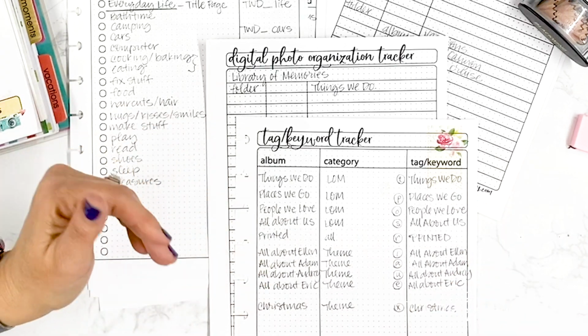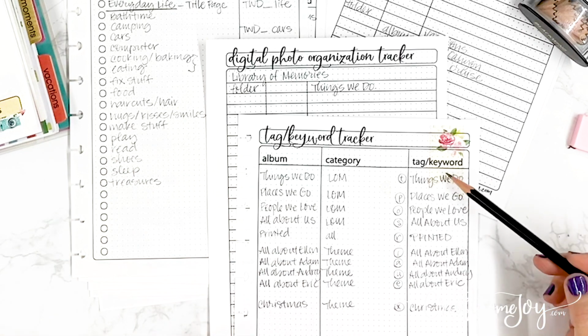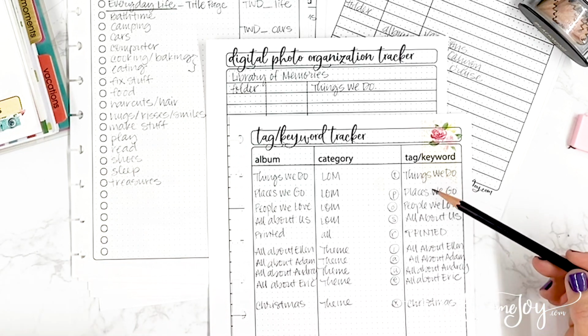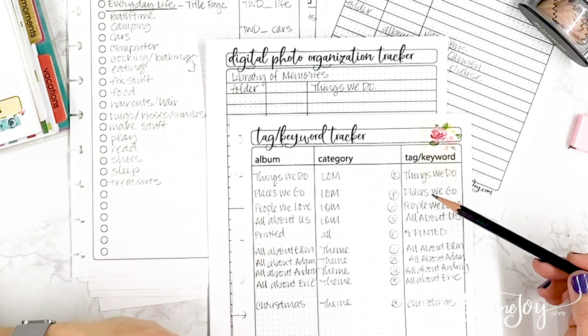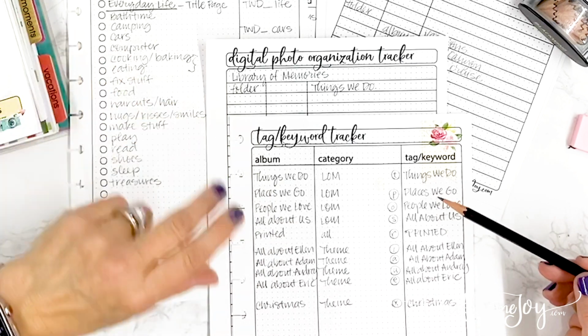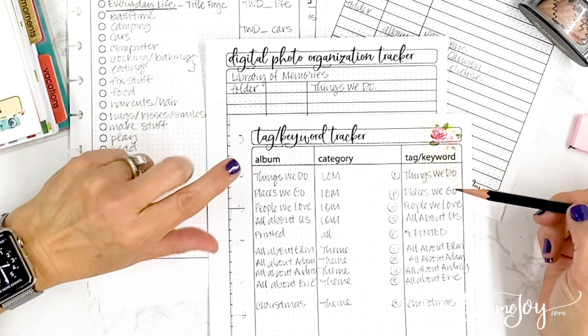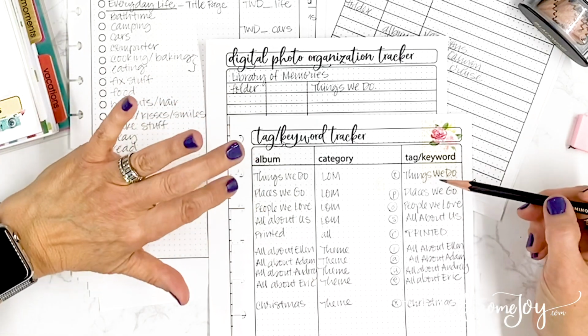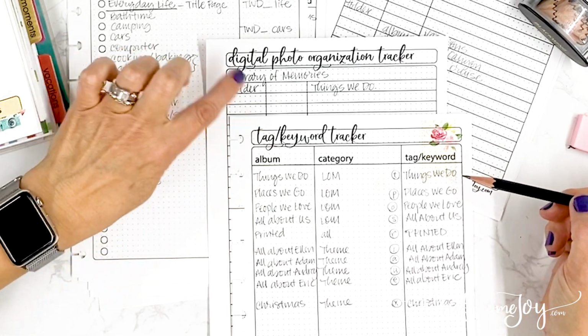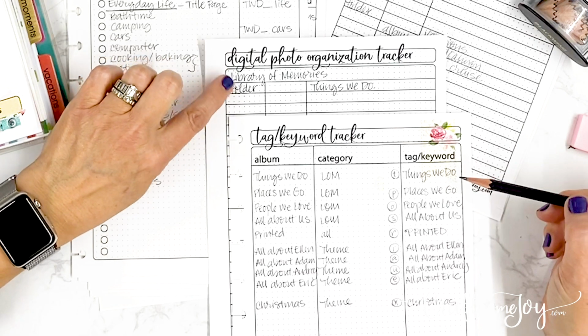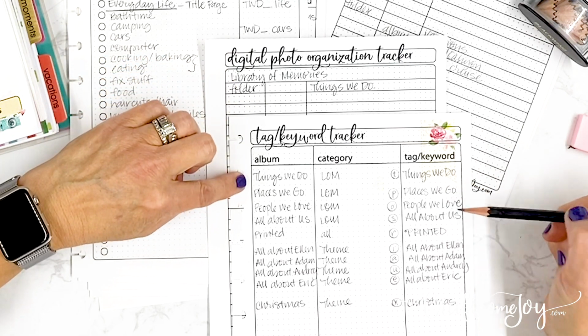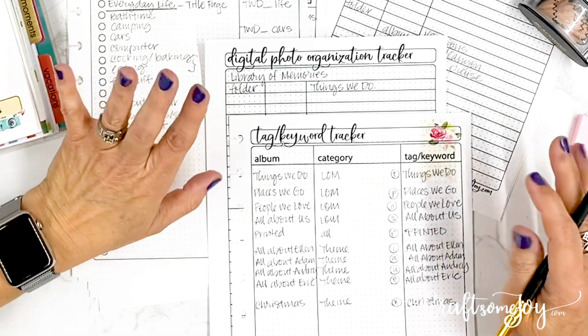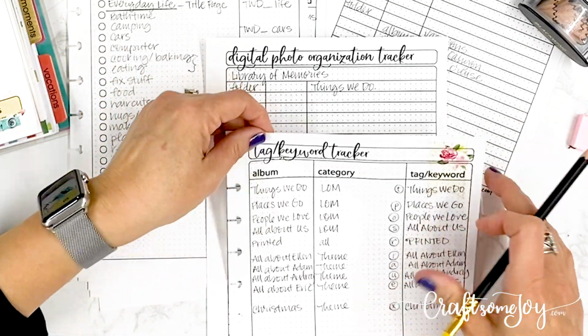Other programs I know use tags, but the keywords are what you can come up with. They're entirely based on what you decide. So for me, four of the key tags that I made were for the Library of Memories type of albums. They are things we do, places we go, people we love, and all about us. Those are some of the main keyword tags that I have.